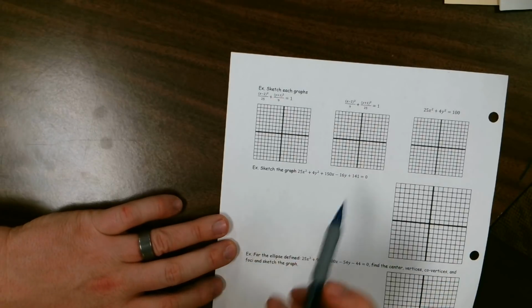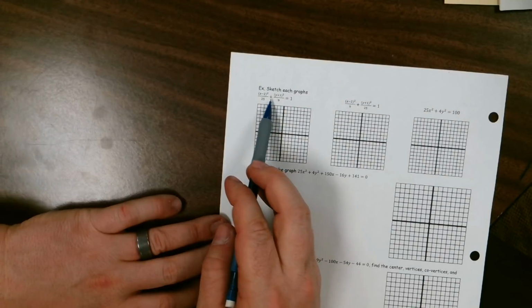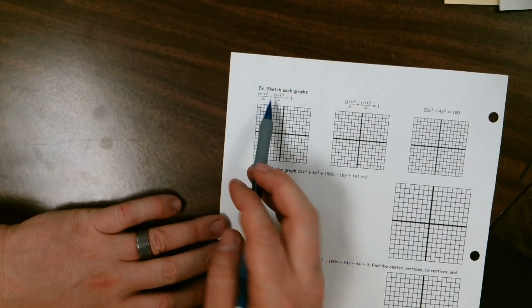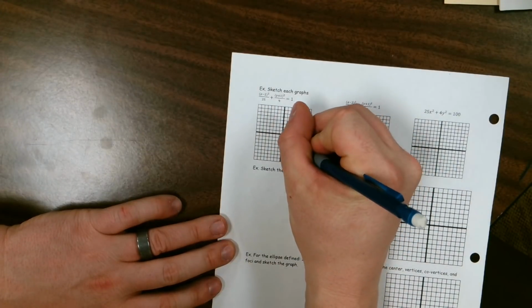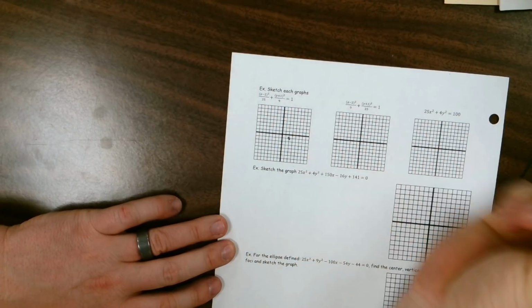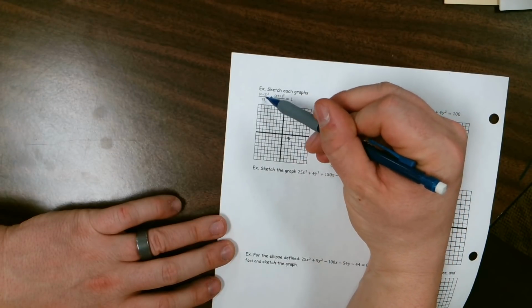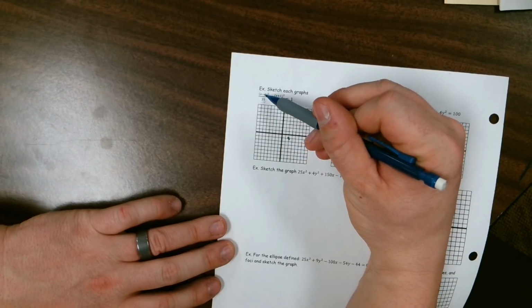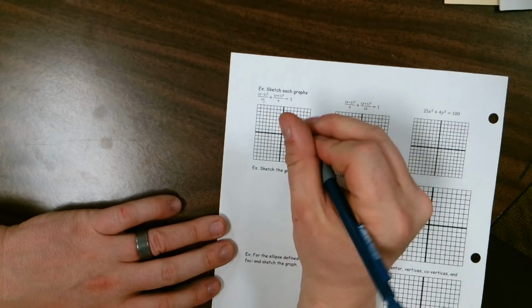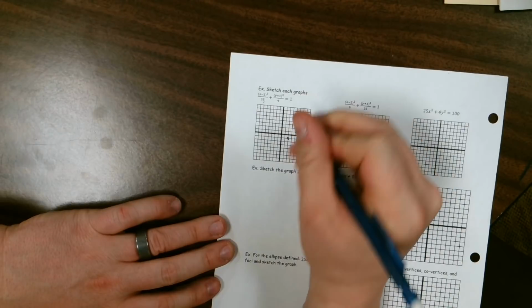So if we look right away at this example here, we see different horizontal and vertical stretches. So we're looking at it, we're going, okay, this is the standard form equation of an ellipse. The center is shifted right 2, down 1. It's a horizontal ellipse because the bigger number is underneath my x. So I know the length of my major axis, a squared, is equal to 25. So a is equal to 5. So half my major axis is going to be right 5, left 5.